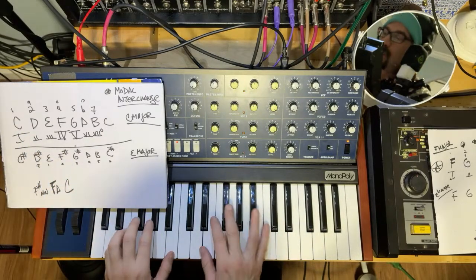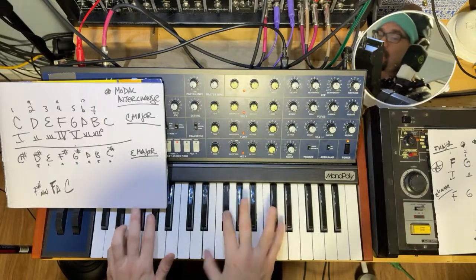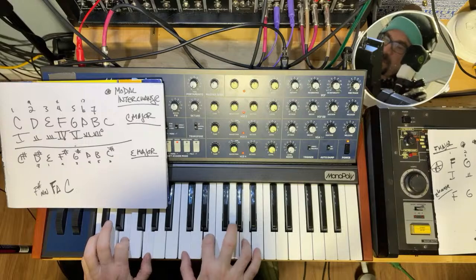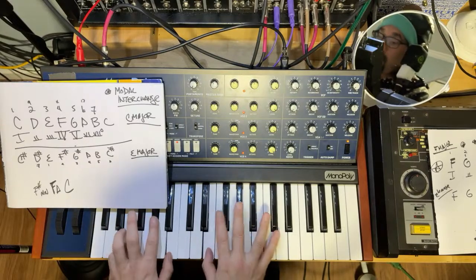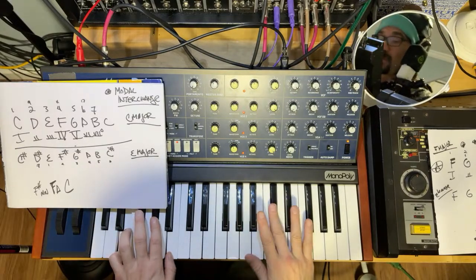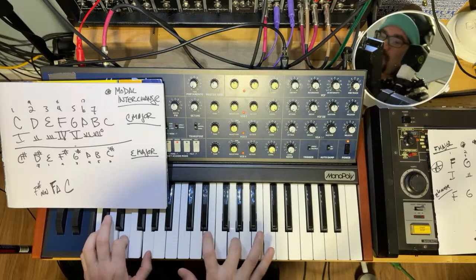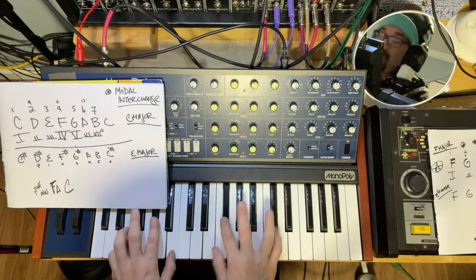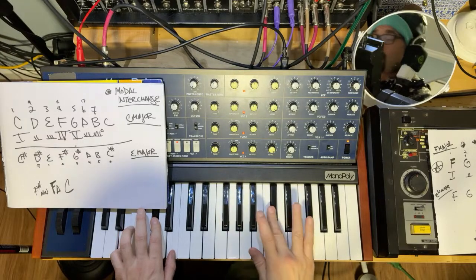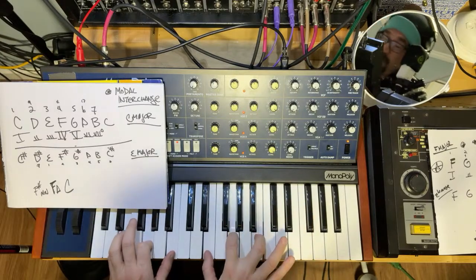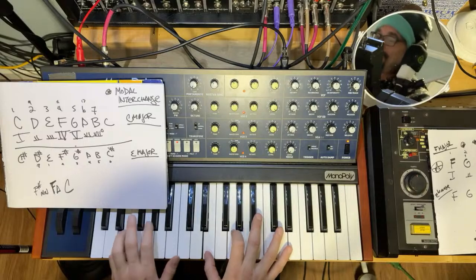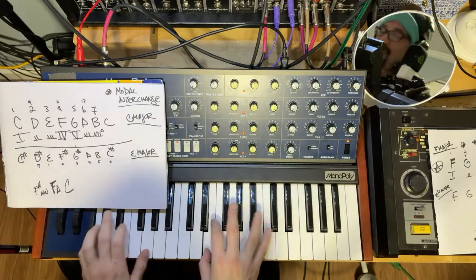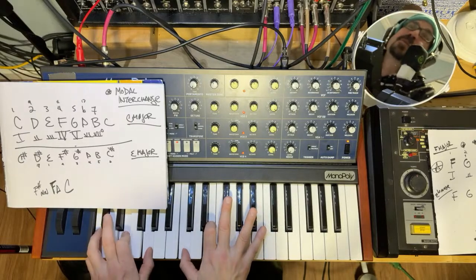It sounds so... You know, that's like modal interchange right there.